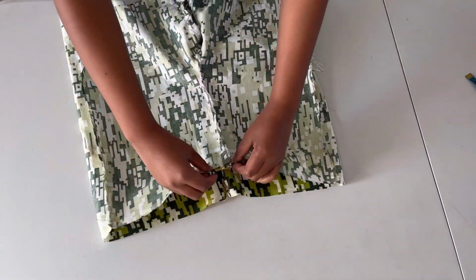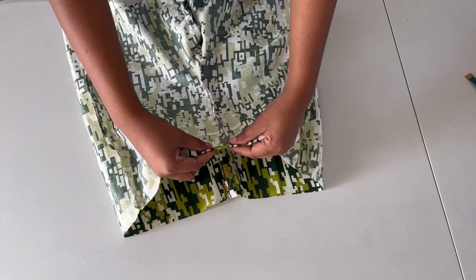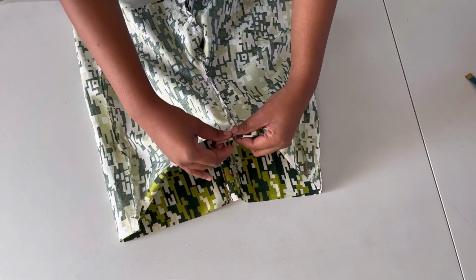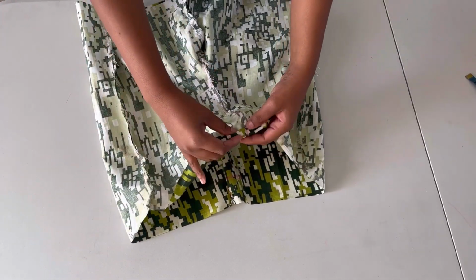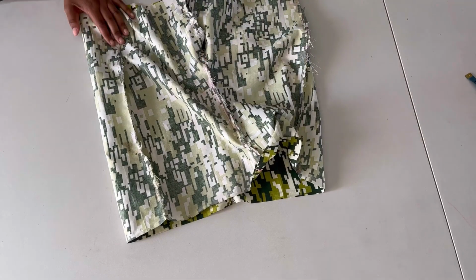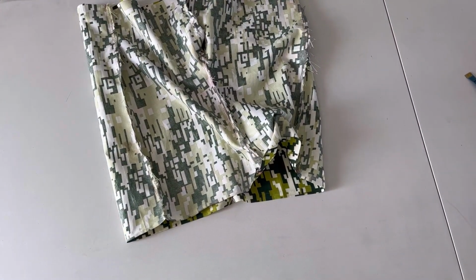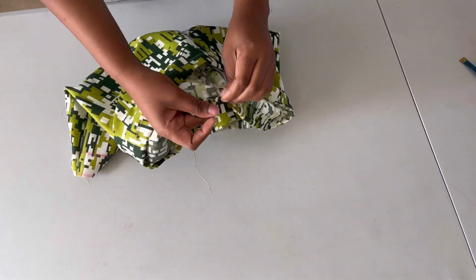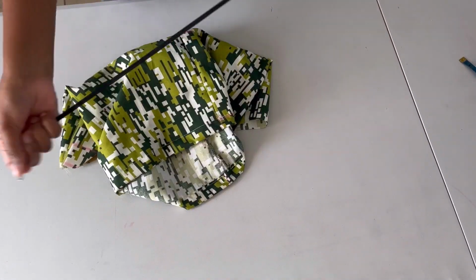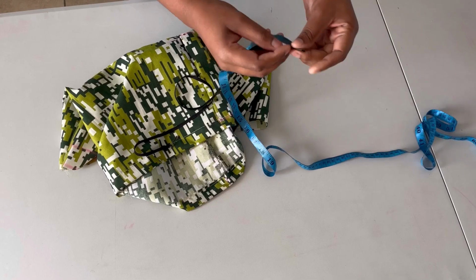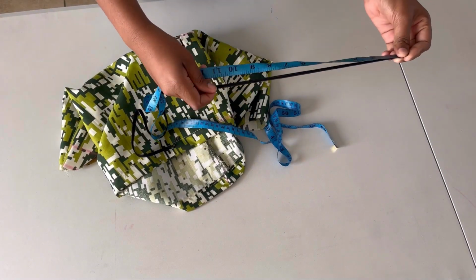So the next thing for me to do here is I'm just going to fold in the top part of the waist so I can make a casing for my elastic. So while I'm doing that, I will also leave a small space for me to pass in the elastic band. And now I'm done with the elastic casing on the waist. So what I'm going to do now is I'm just going to use the small space I left there on the waist, and I'll be passing in my elastic.